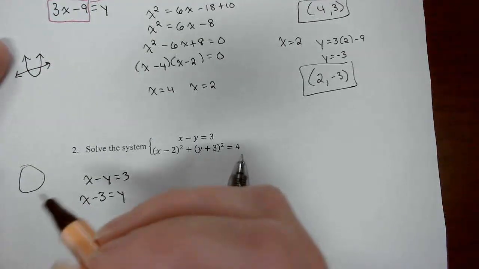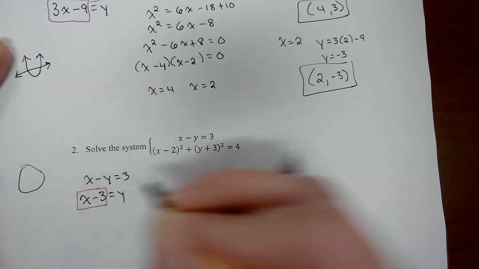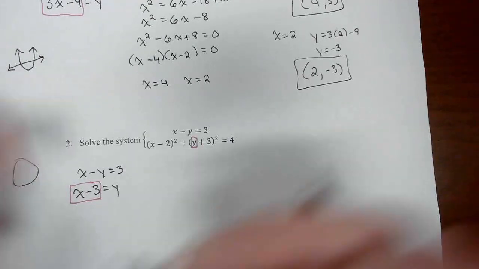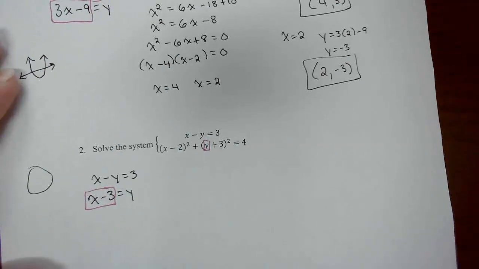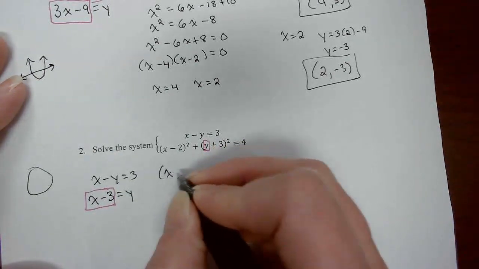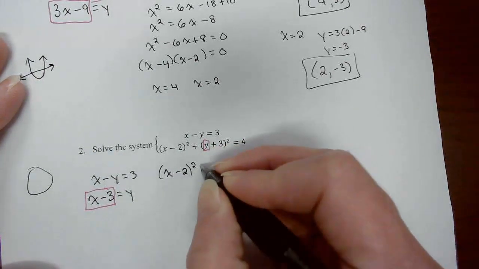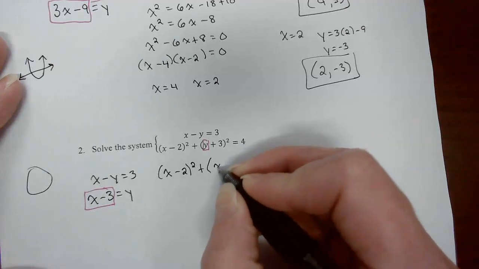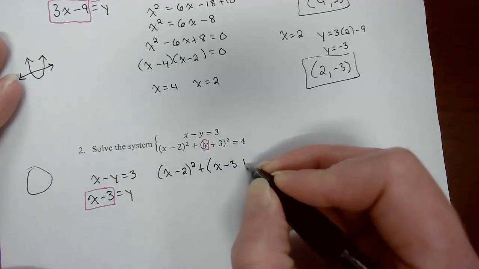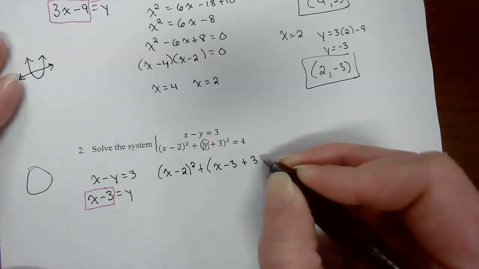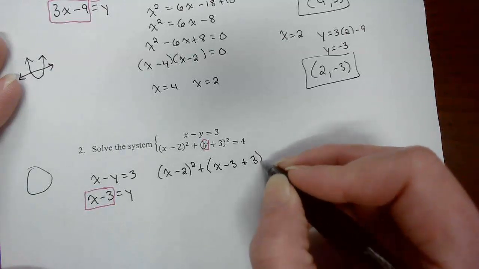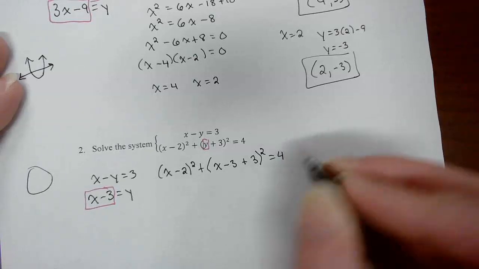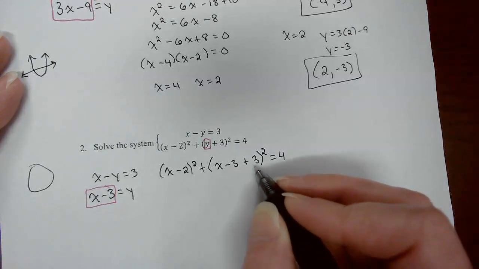So what I can do is take the expression that y is equal to and replace y with it. I could have solved for x just as easily, but I just wanted to do y because it made things easier. When I did that, look what happens in that parentheses: x minus 3 plus 3.